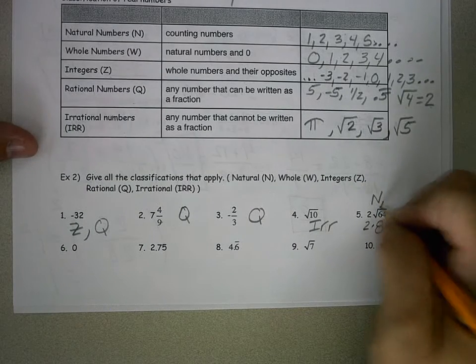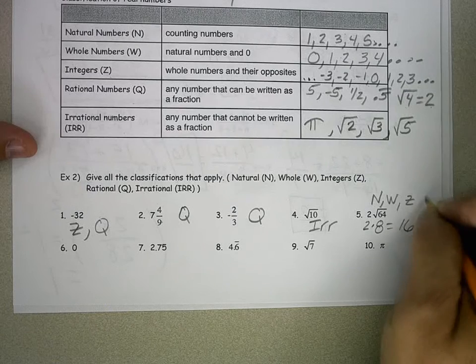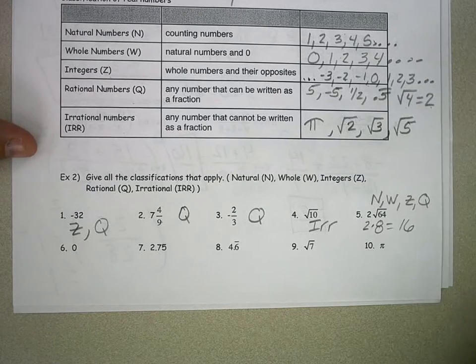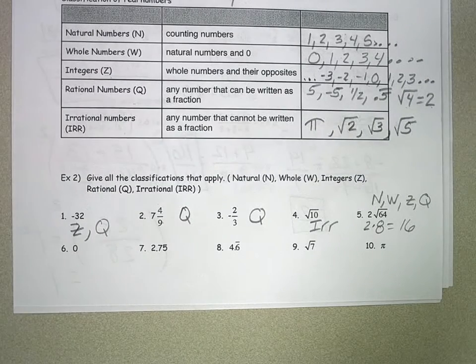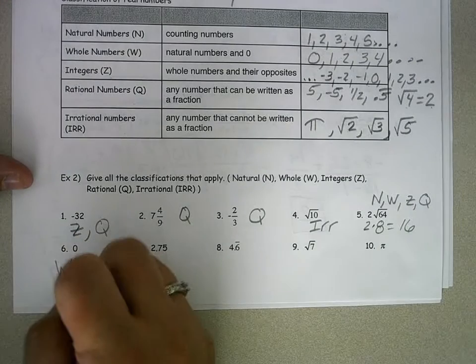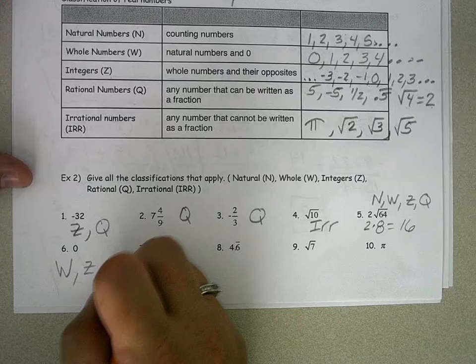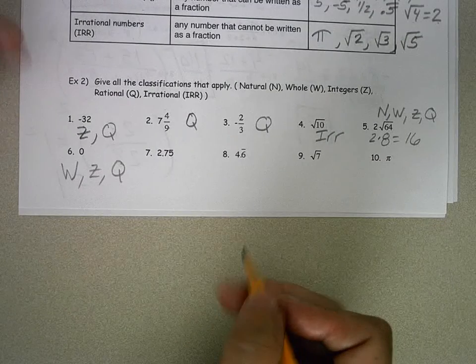It's a natural number, it's a whole number, it's an integer, and it's irrational. 0 is kind of a special case. 0 is a whole number, it's an integer, and again we're going to use z, and it's also irrational.